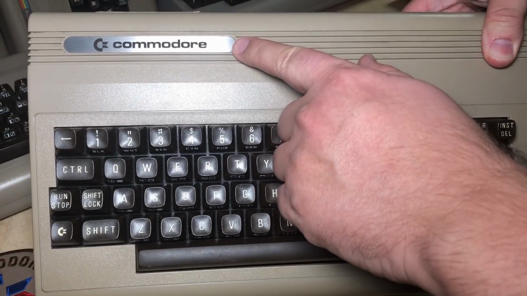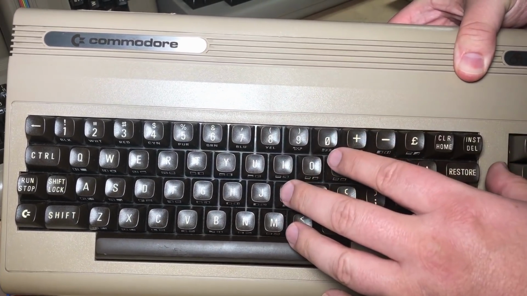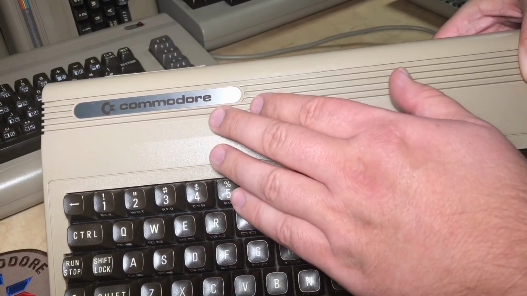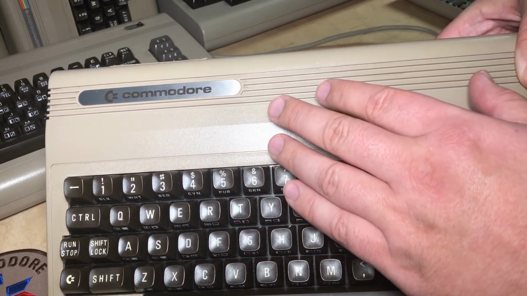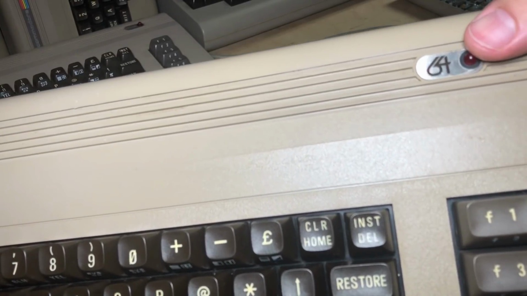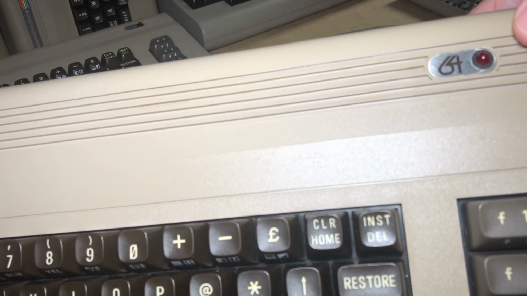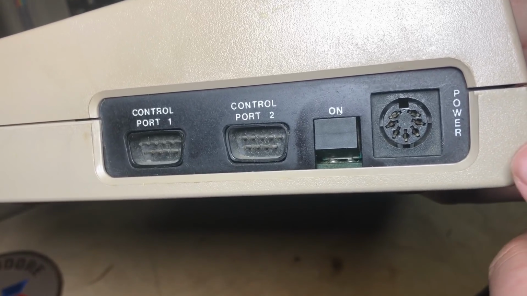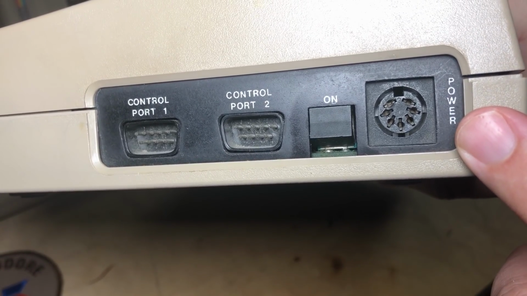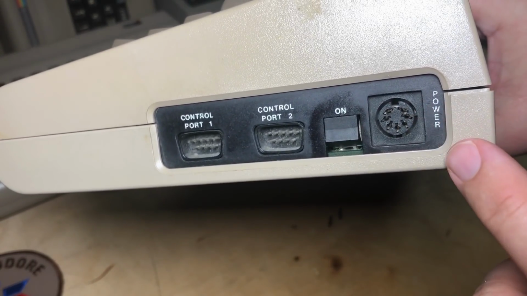So the first one we'll look at is one of my silver label Commodore 64s. Unfortunately, this one isn't working, but I just wanted to point out a couple things about it. These silver labeled 64s were among the very first ever made way back in 1982. This one also has this cool silver 64 badge around the power light. Another cosmetic difference is that the word power runs vertically down the right side of the power connector. Later models said power horizontally.